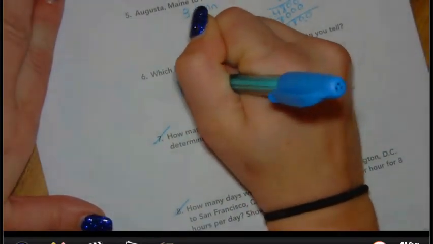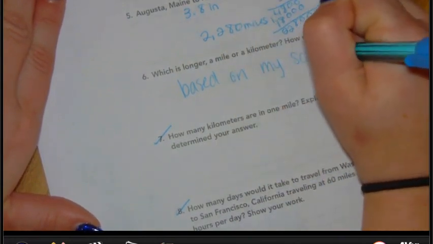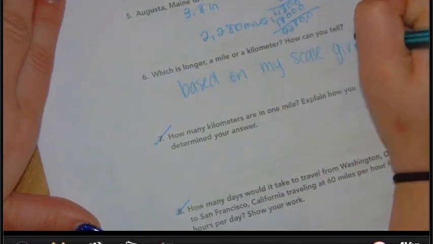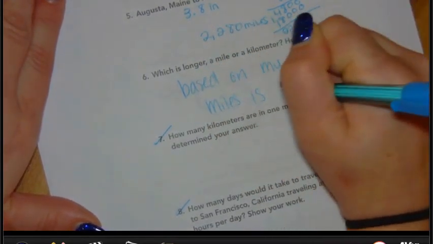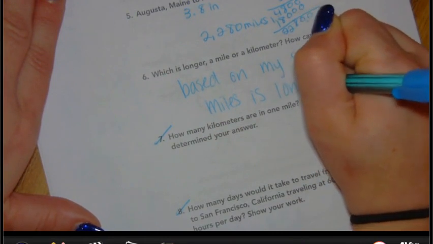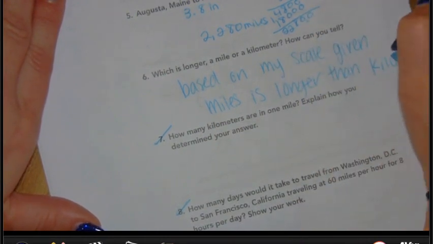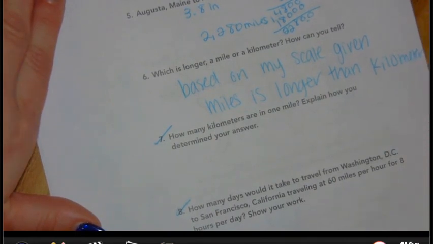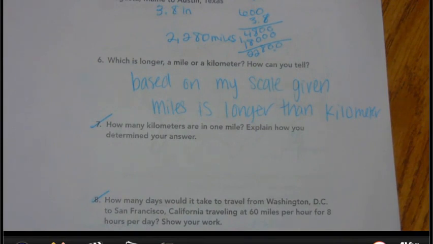Based on my scale given, miles are longer than kilometers. If you guys have any questions, please let us know.